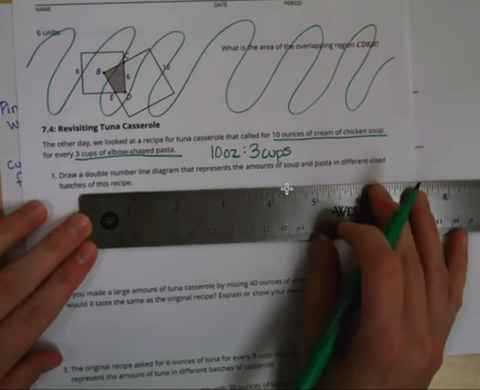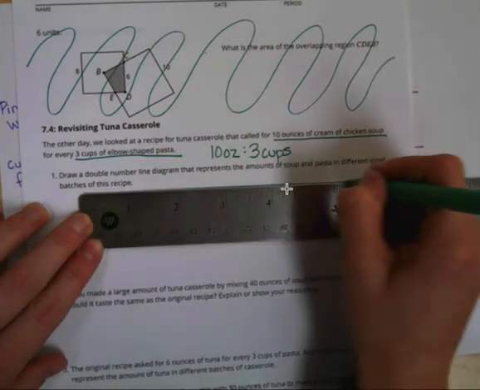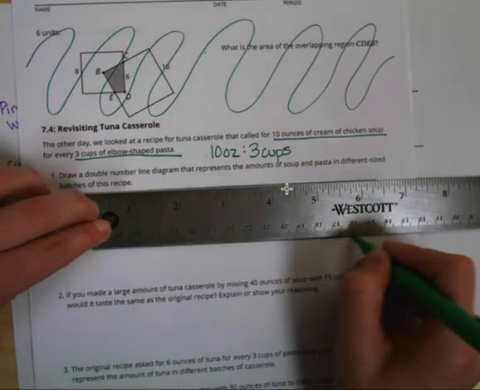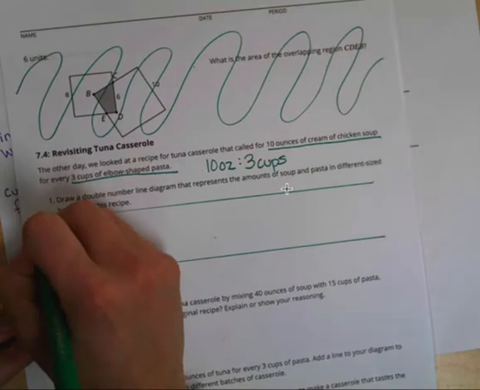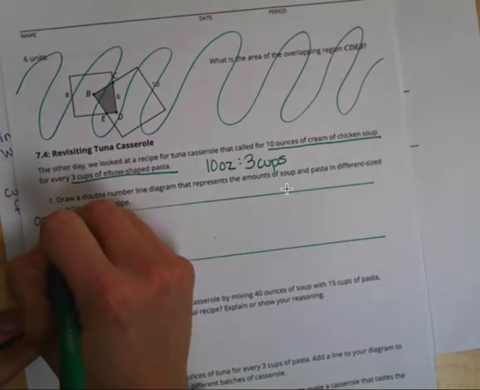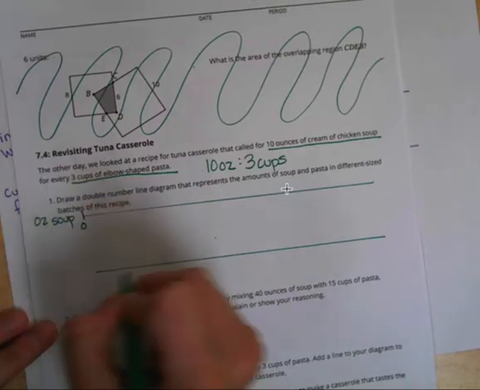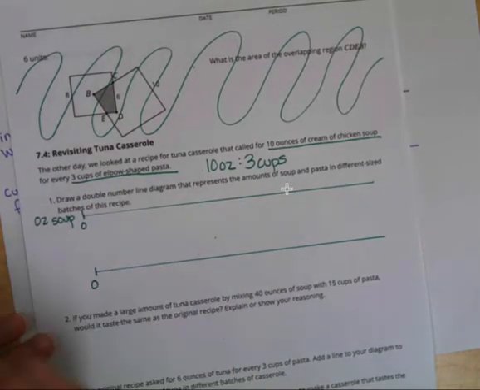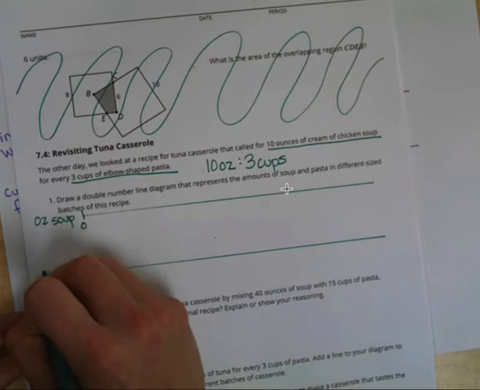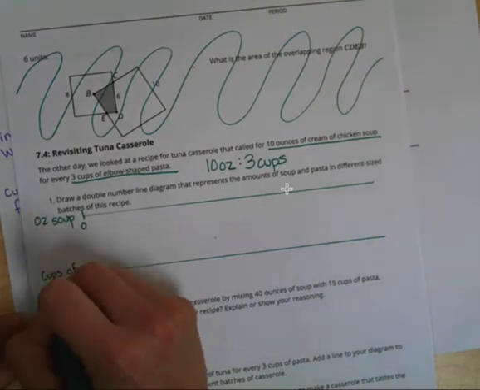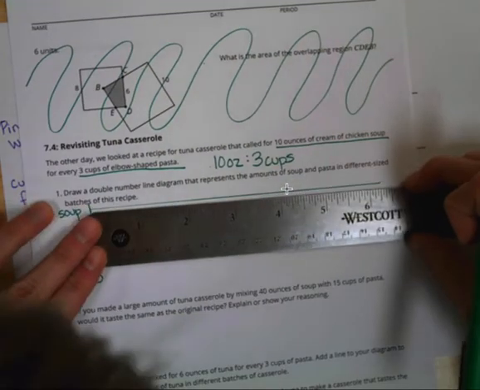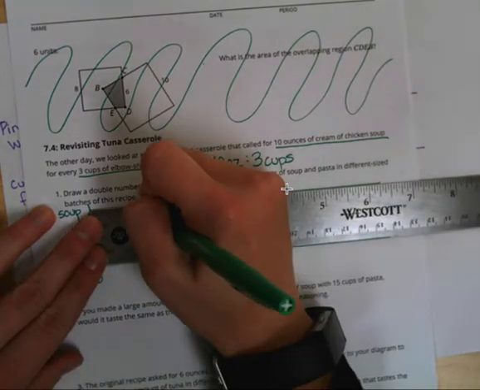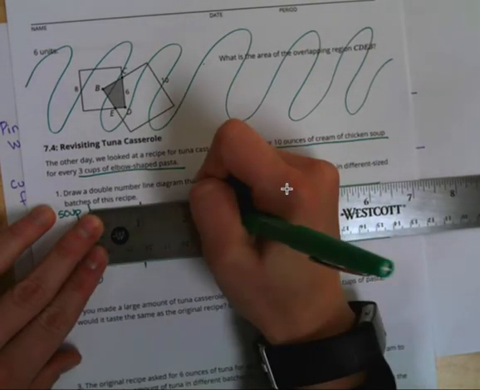Let's draw 1, 2, and we'll label the top line ounces of soup. Start with 0. And the second line we can name cups of pasta. So in one batch, and this time I'm going to use my ruler to help me make tick marks. So I'm going to make them at every inch.